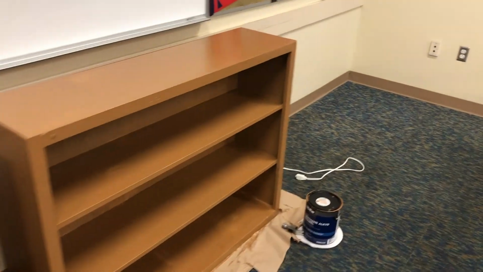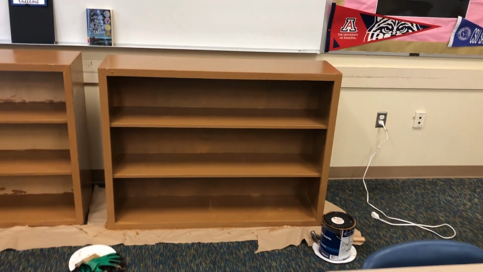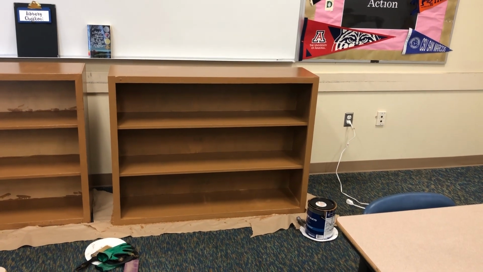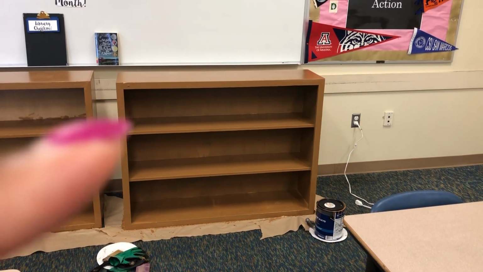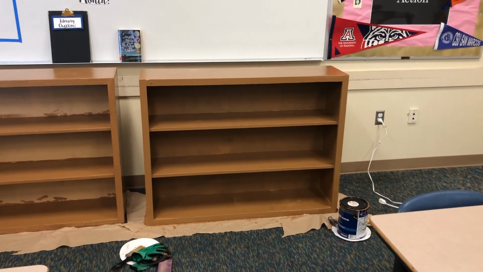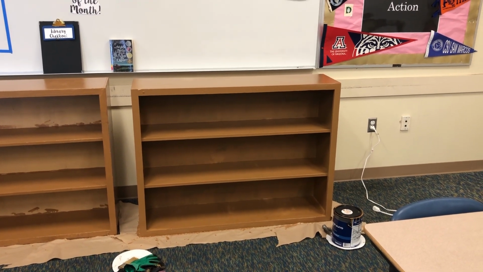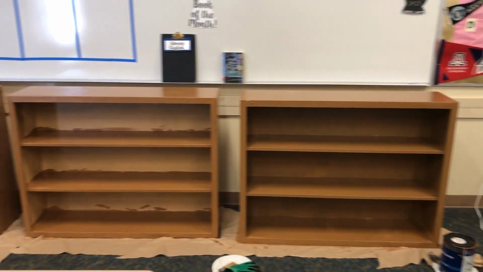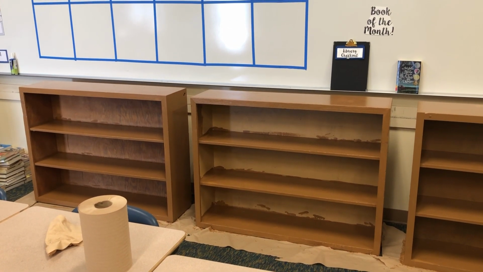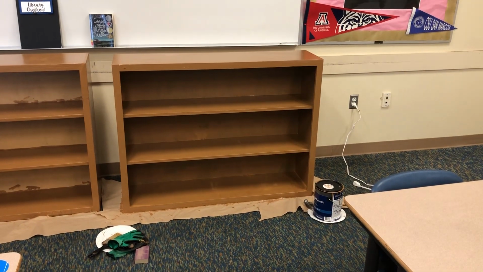This bookshelf, the teacher who gave it to me had originally painted it navy blue. So I'm astonished that one coat basically covered the entire bookshelf. Yes, you can see streaking in the back there where it was painted, but this is just one coat. So if I wanted to leave it like this, I could. I am going to do a second coat, and now I'll do a second coat of these first 2 bookshelves that I painted now that I have painted a first coat of this one. I have plenty of paint left.